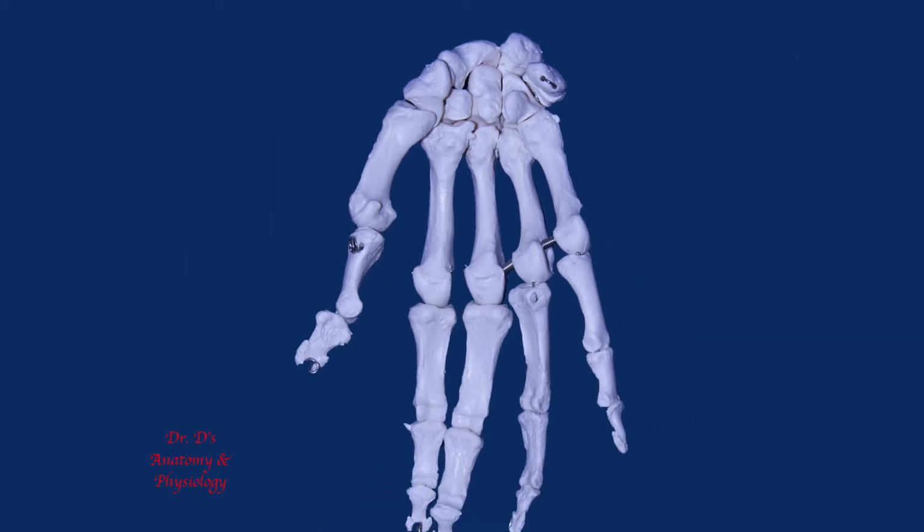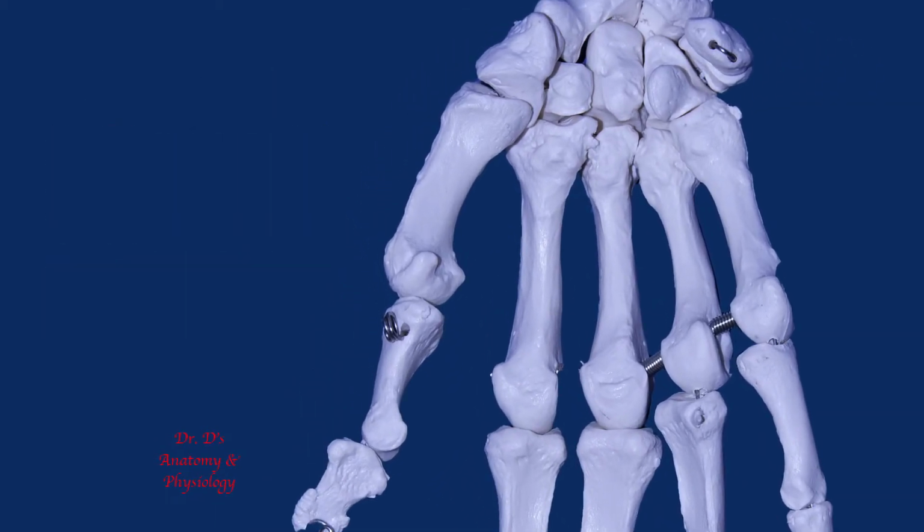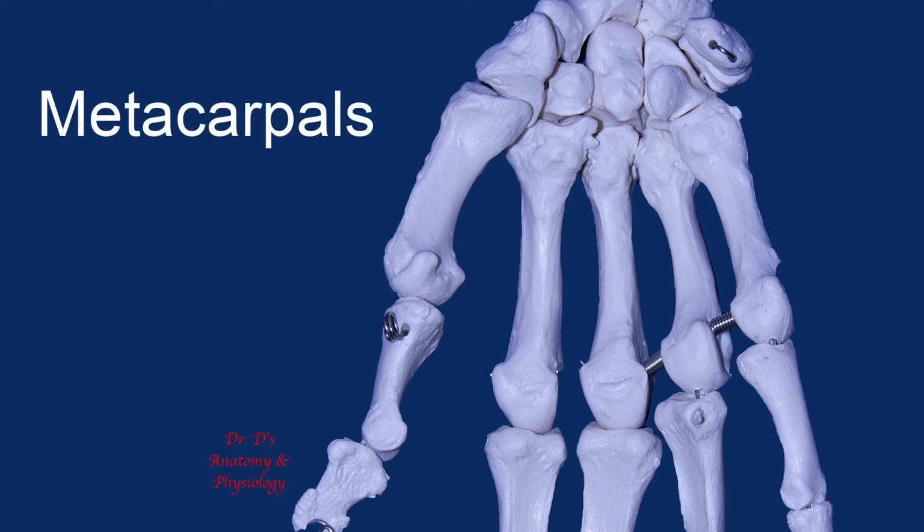The bones that support the palm come after the carpal bones as we move distally. The prefix meta means after or beyond, so the bones are called the metacarpals because they are after or beyond the carpals. There are 5 metacarpals distinguished from one another by Roman numerals, beginning with Roman numeral number 1 laterally on the thumb side and ending with Roman numeral number 5 on the pinky side.